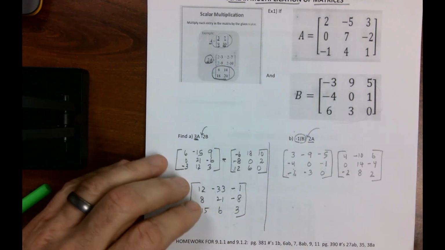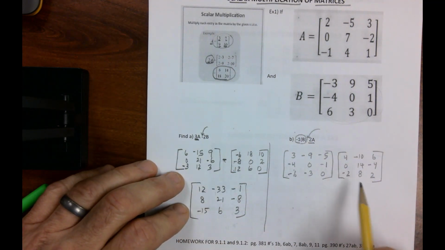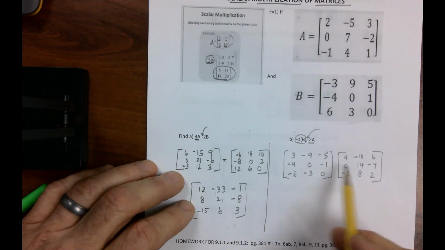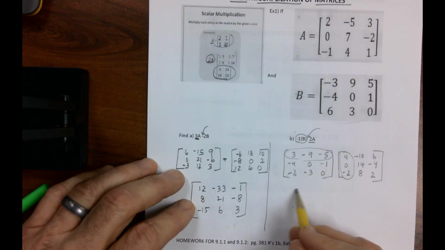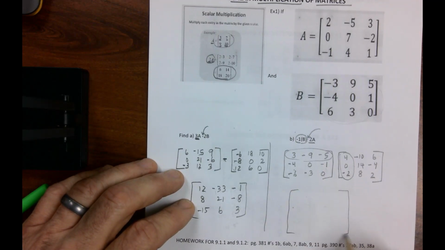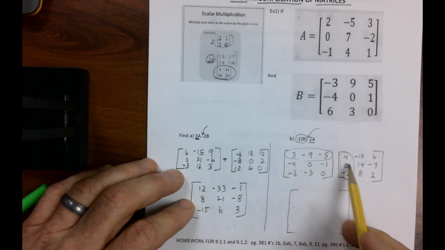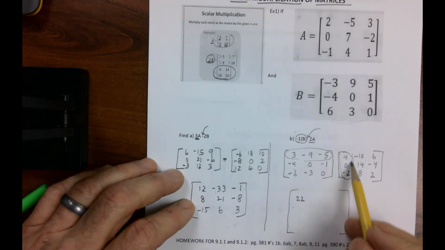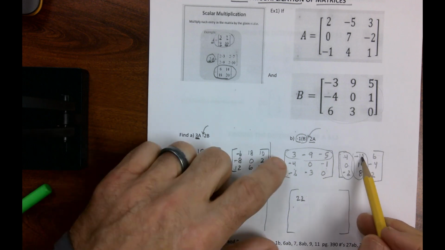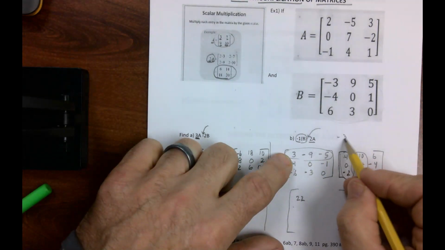Now that little symbol means get ready. Problem just got a little harder. Multiply. So we got to multiply this by this. So we got to take this, multiply it by that. Let's do some mental math. That goes in the upper left-hand corner. 12 plus 0 plus 10, 22. This through here. Numbers are going to get harder. Negative 30. I'm going to keep track of this.